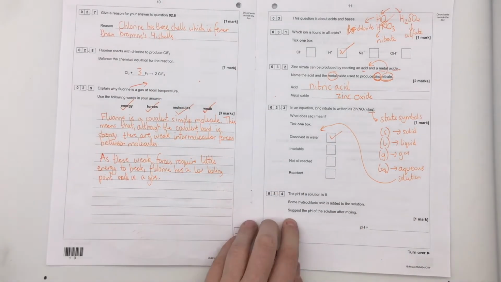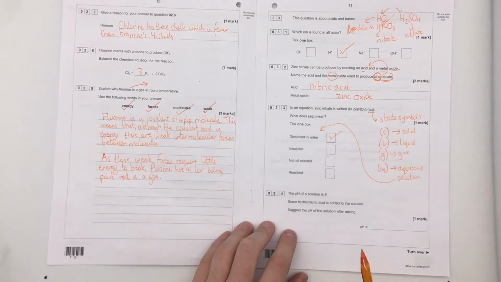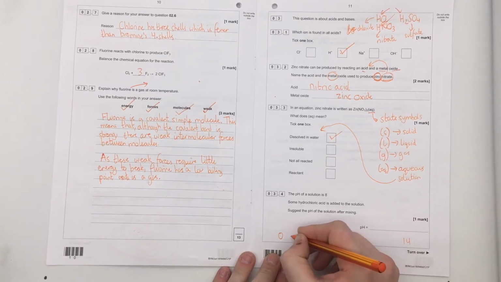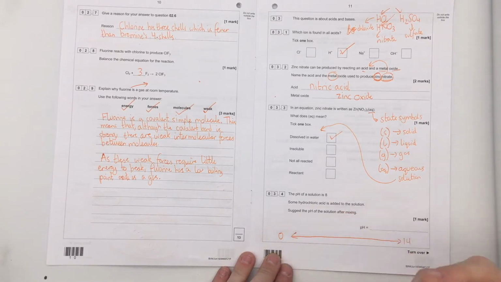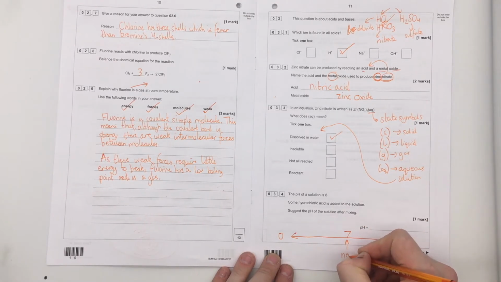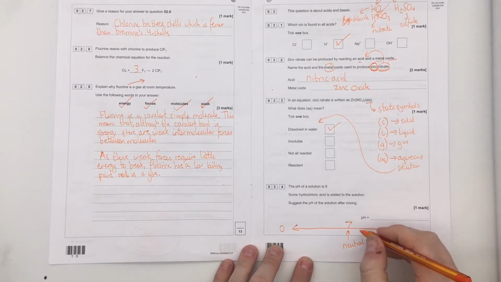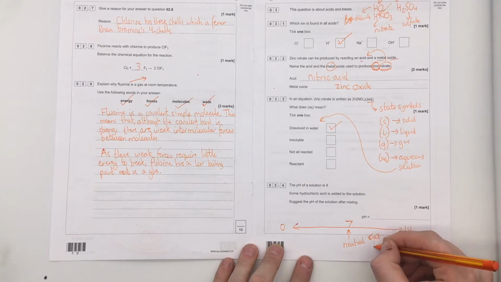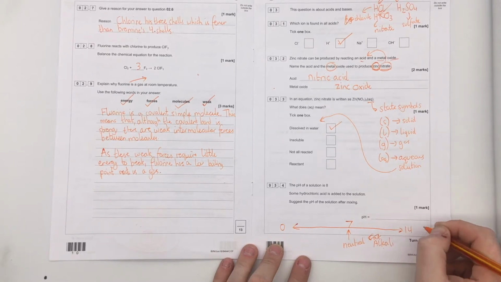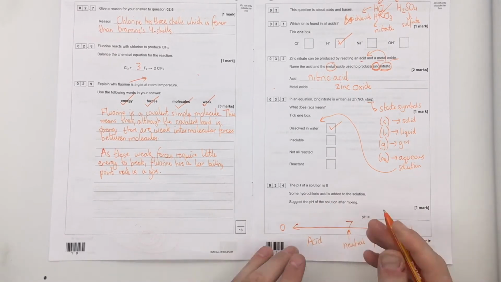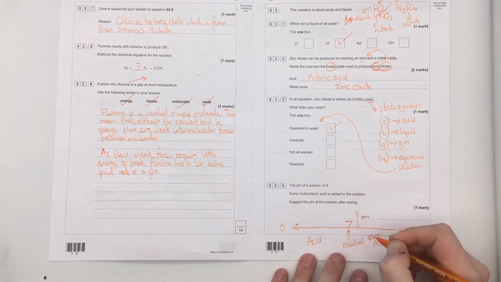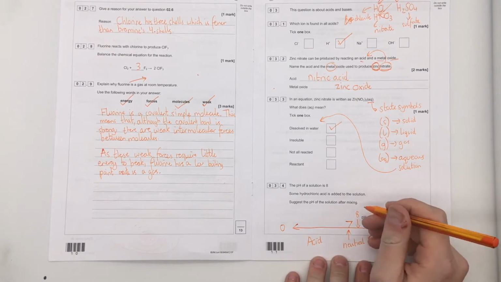The pH of a solution is 8. Some hydrochloric acid is added to the solution, and the question asks for the pH of the solution after mixing. The pH scale goes from 0 to 14, roughly. 7 in the middle is referred to as neutral. Anything to the right is an alkali, and anything to the left is an acid. So acids make the number lower. If my solution's pH is 8 and I add some acid, it's going to go towards the acid side.